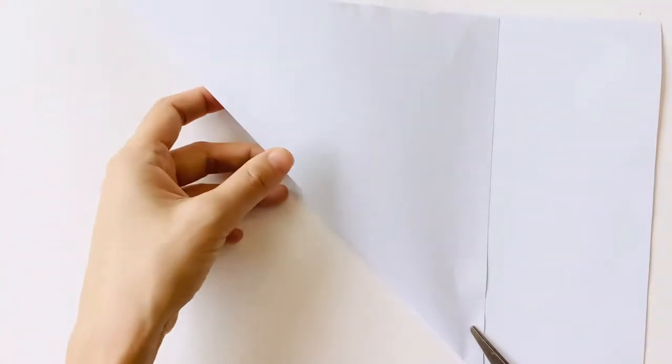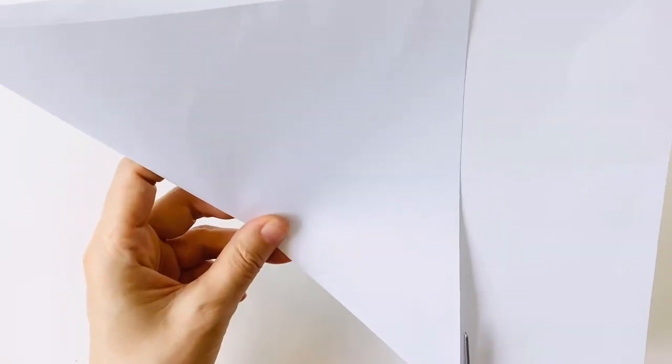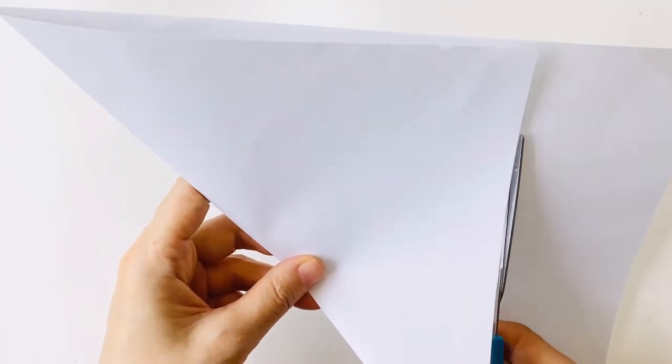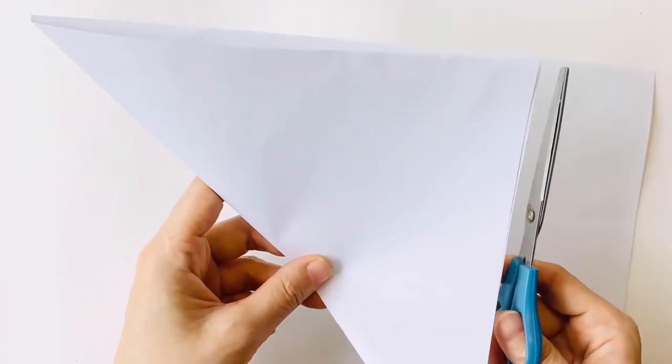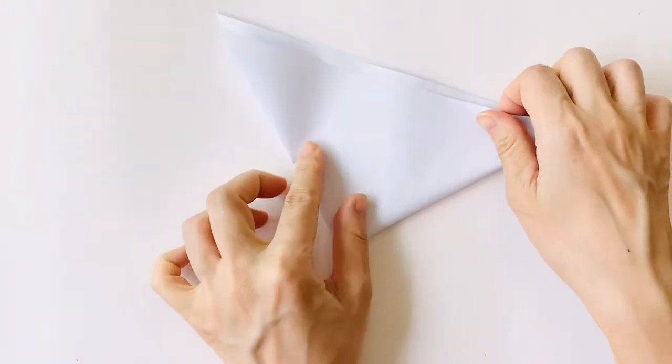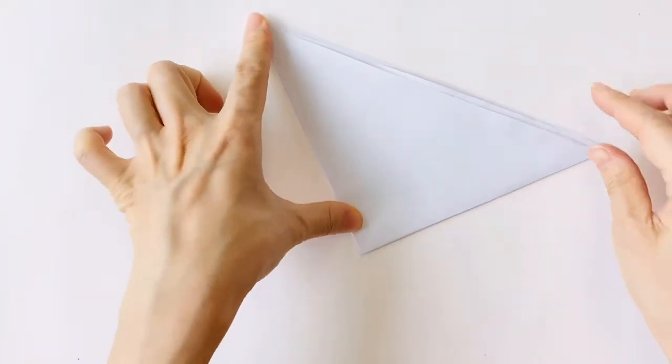This is a variation of the paper doll chains or garland that you might have created when you were younger. Now, take your scissors and cut this sheet of paper so that when it's folded, it's a triangle like this. This time, take the triangle and fold it in half again so that it becomes another triangle like this.